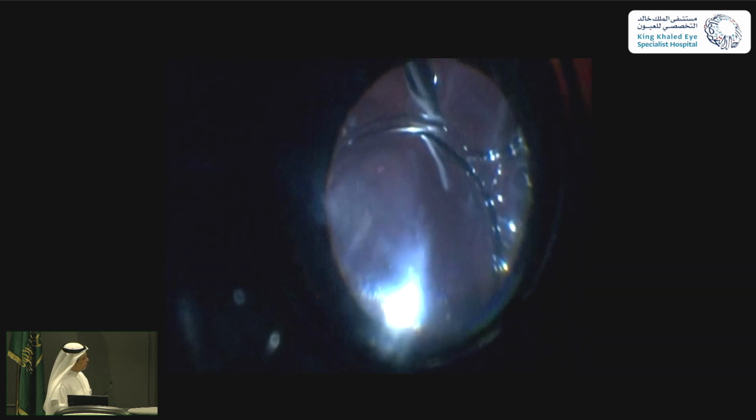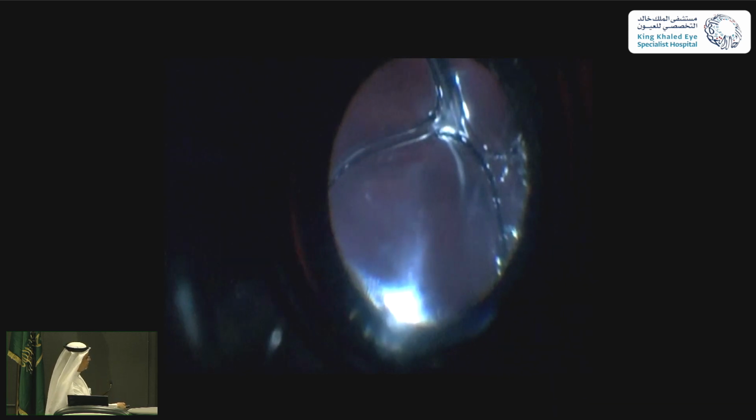Now, this is the cutter. Vitrectomy started under air, not under fluid, and they directed it toward the break. You can see the break on the right side of the video.